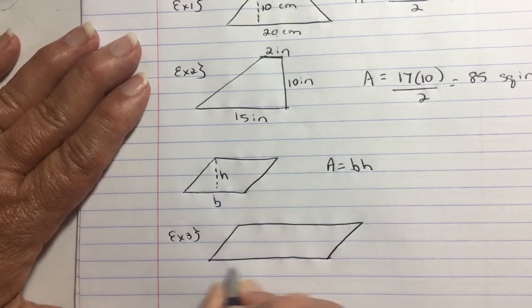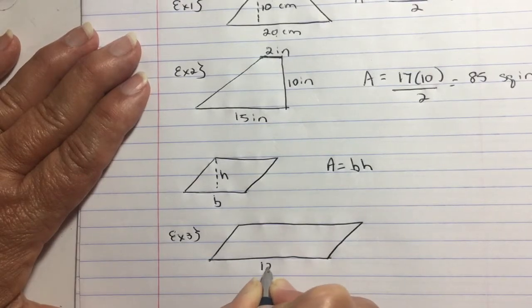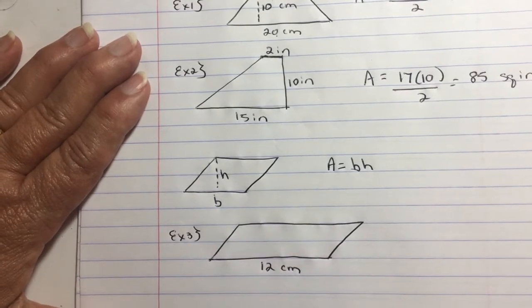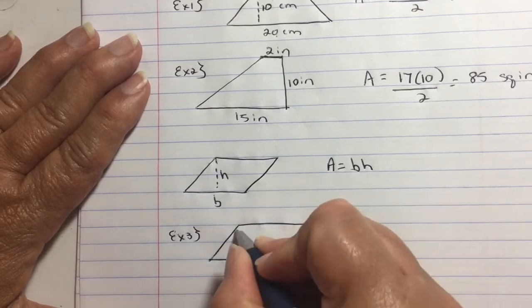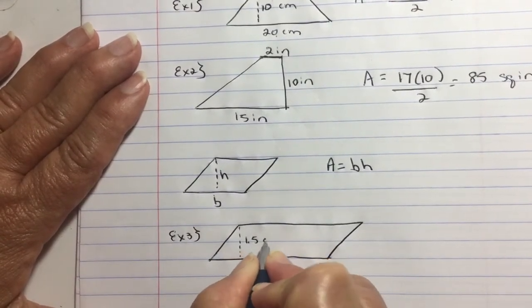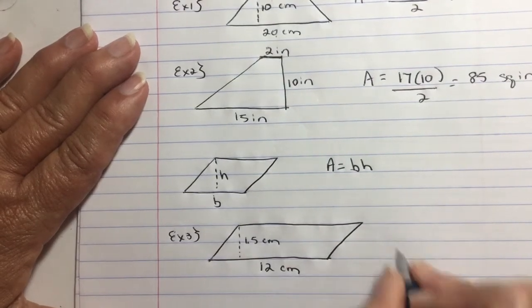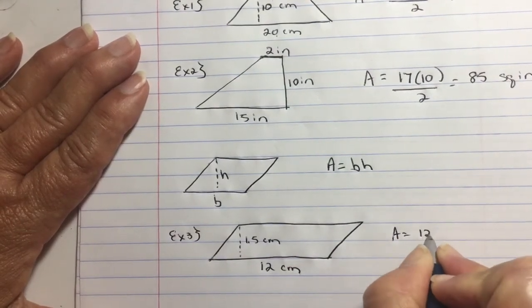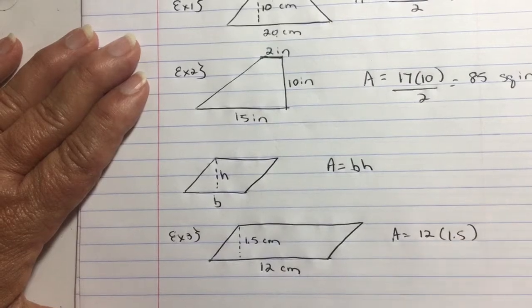Okay. This parallelogram is going to be 12 centimeters, top and bottom. The height is going to be 1.5 centimeters. Area, base times height.